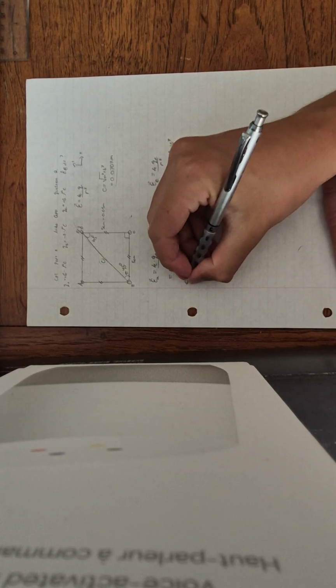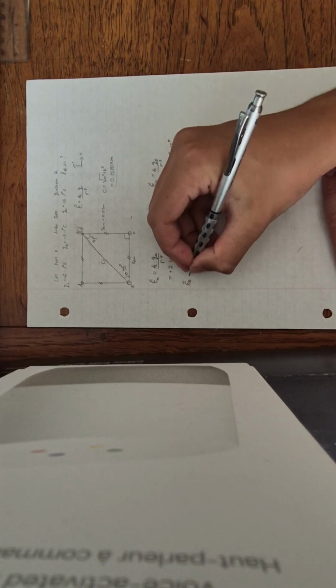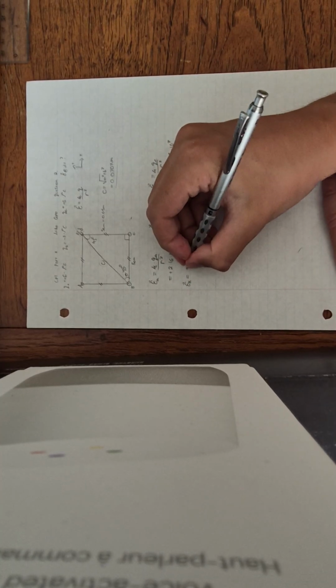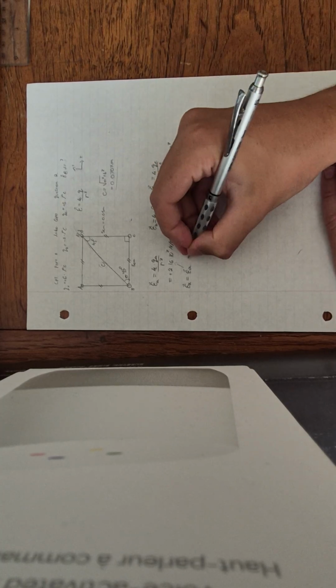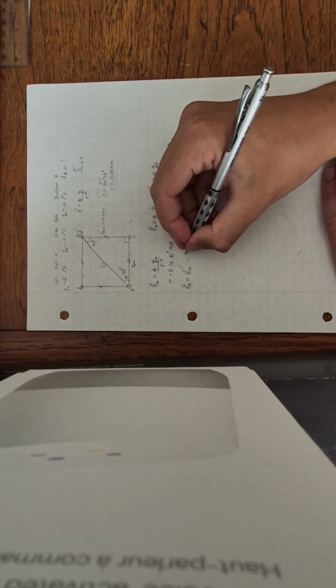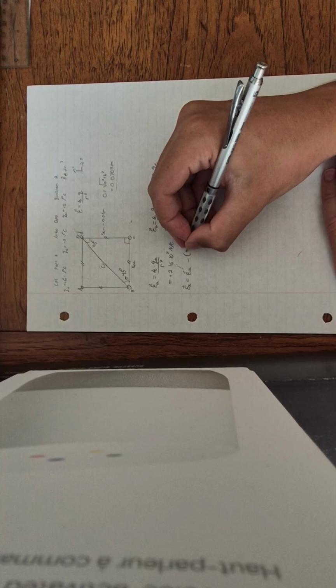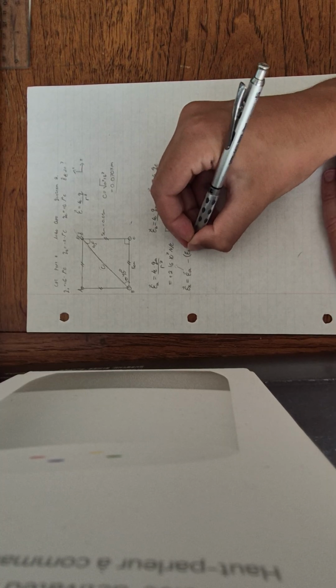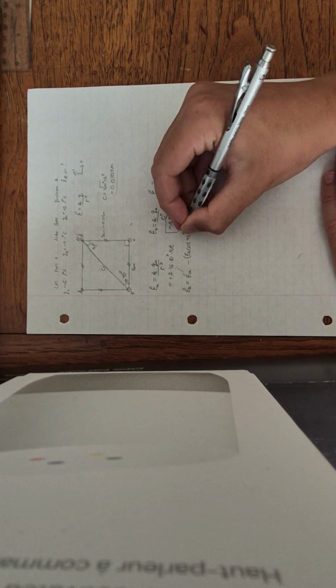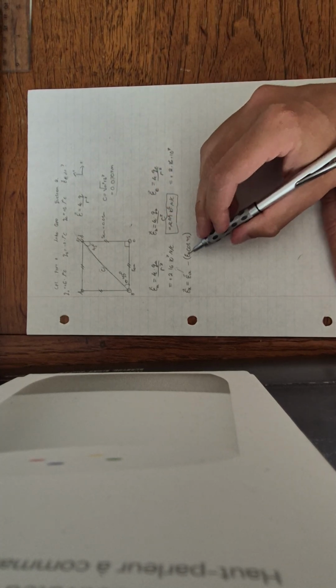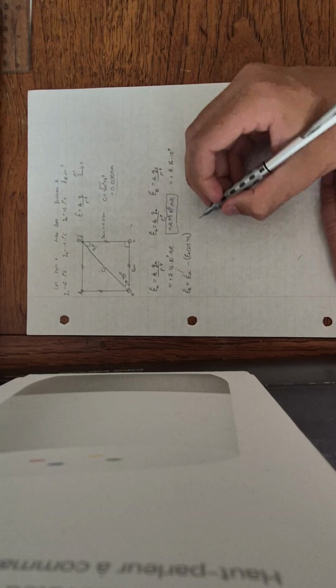Epsilon on the X is equal to epsilon A, which is this value, minus epsilon B cosine 45 degrees. We're breaking this up into the vectors. That's why it looks like that.